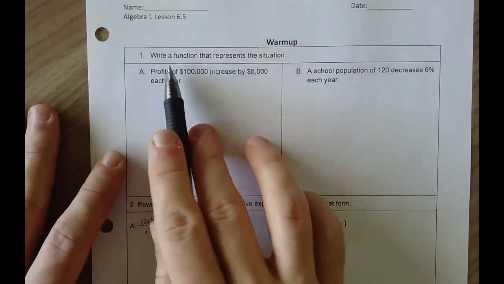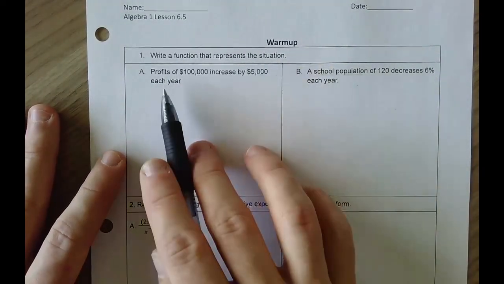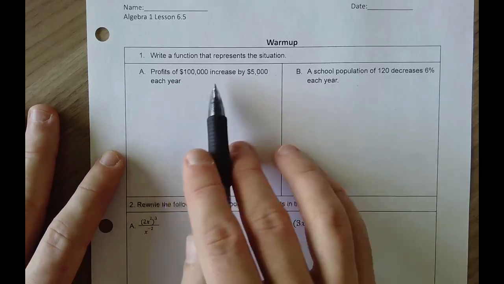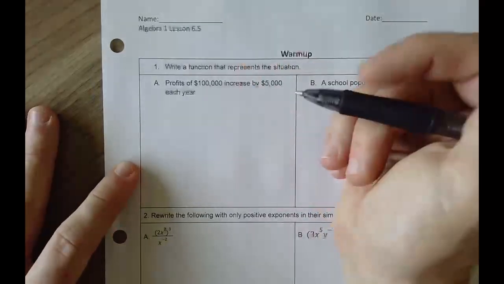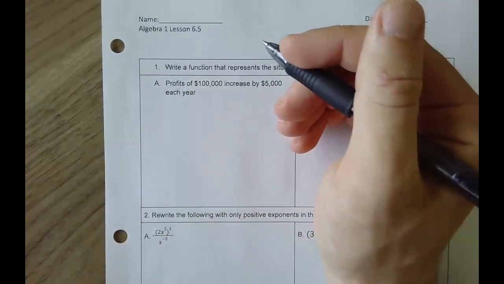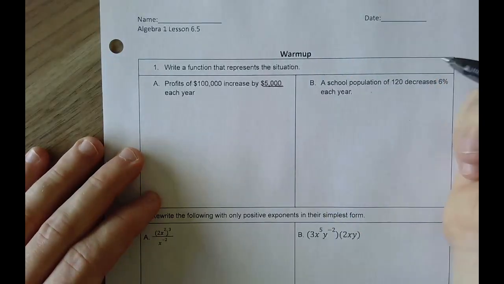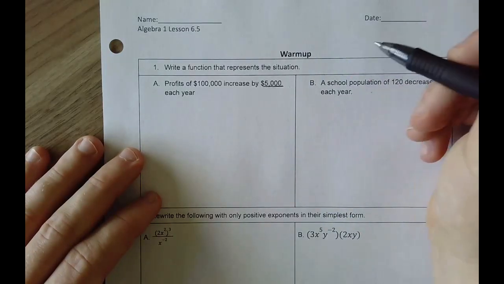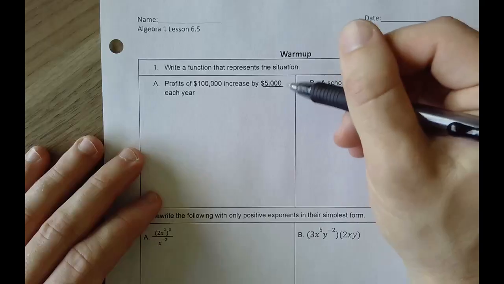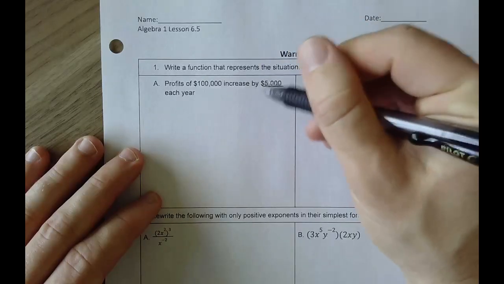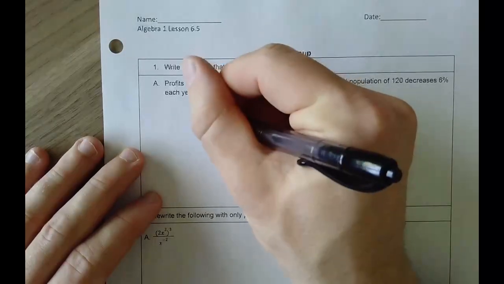So let's look at this first one. We're writing a function that represents the situation. So the first one says, profits of 100,000 increase by 5,000 each year. So let's make a function for this. So it's increasing by 5,000 each year. First thing I'm going to ask is, is this linear or is this exponential? Since it's just a nominal amount, a numerical value that we're increasing each time, this is going to be a linear function.